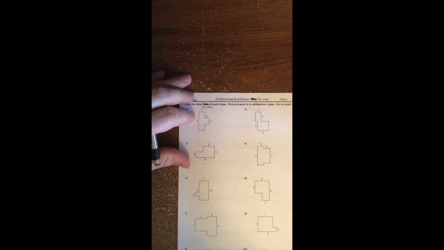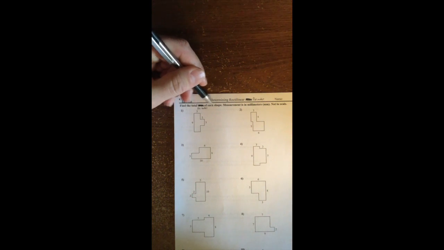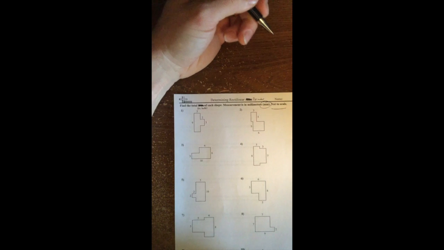That might be a review for some of you, but let's take a look at something that's a little bit more complicated. And these are called rectilinears. So it says find the total perimeter of each shape, and this time we'll use millimeters. Notice that it's not to scale.